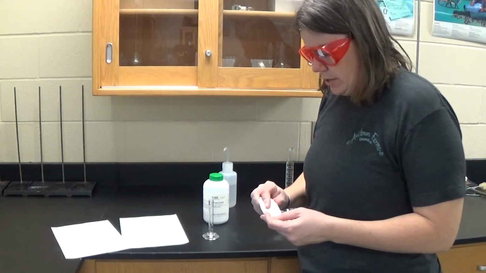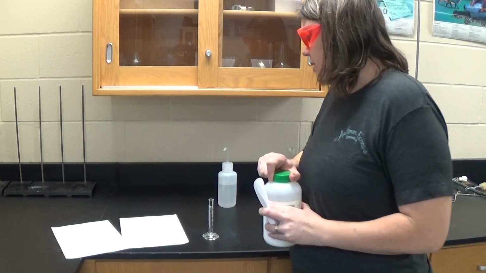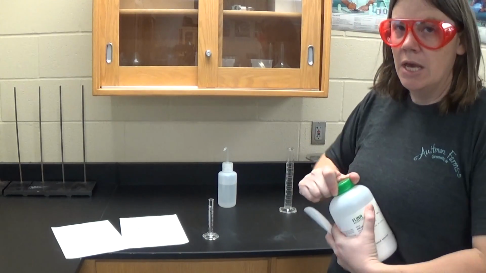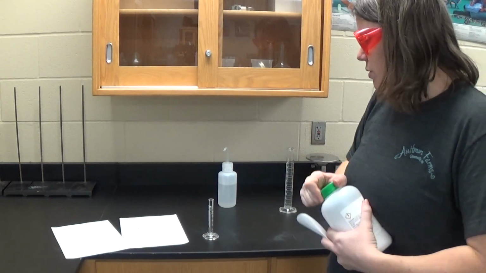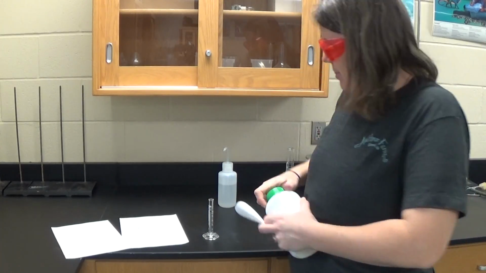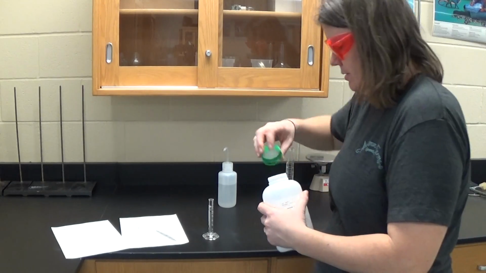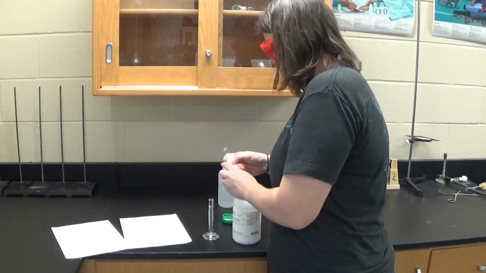So let's start with folding our spoons, and it says to place 2 small scoops of calcium chloride into our graduated cylinder. I have a lid that's being grumpy here. Alright.